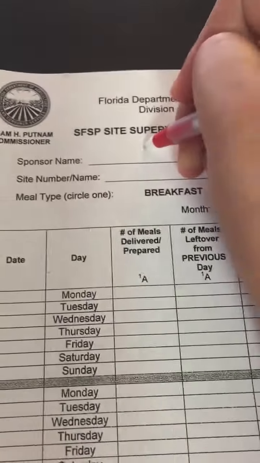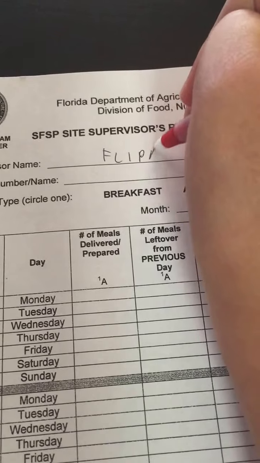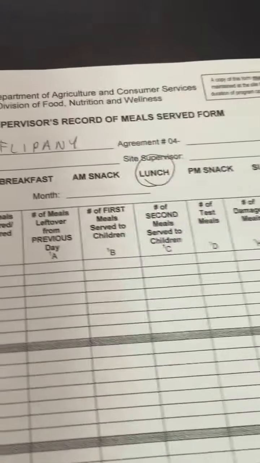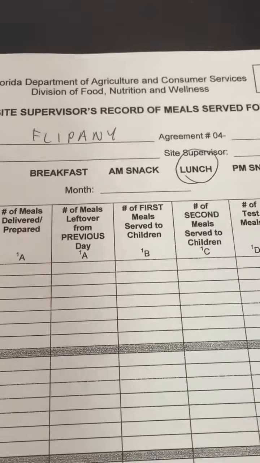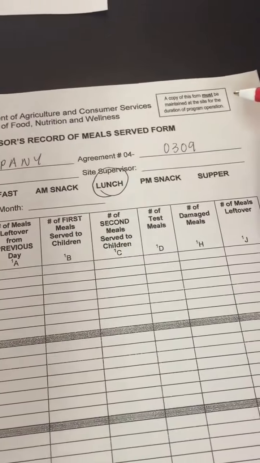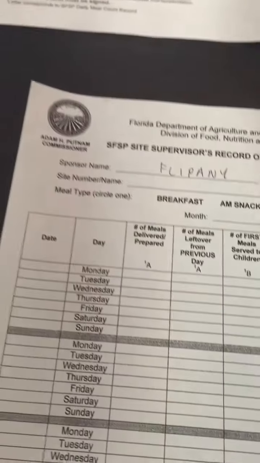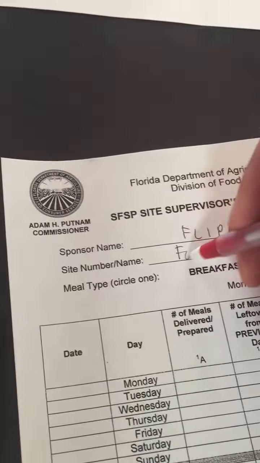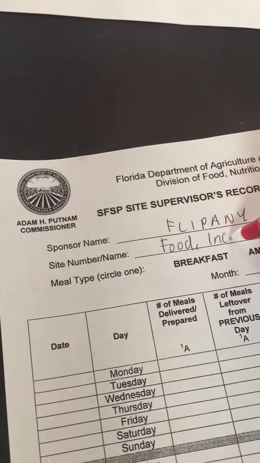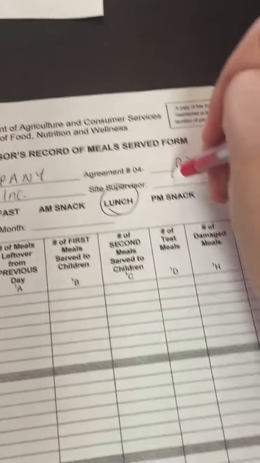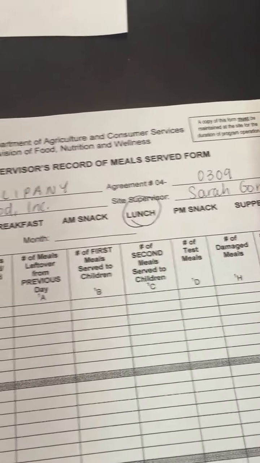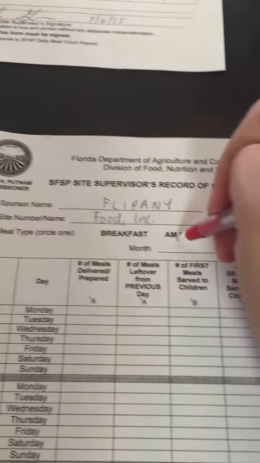The sponsor is us, is Flippany. So you're just gonna write Flippany at the top. Our agreement number, though we can always fill that in later if you forget, is 0309. And here's where you write the name of your site. So I'm doing a little made-up site, Food Inc., and I will be the site supervisor, so I'm gonna write my own name up there. And we're gonna make sure that this is for the month of June.